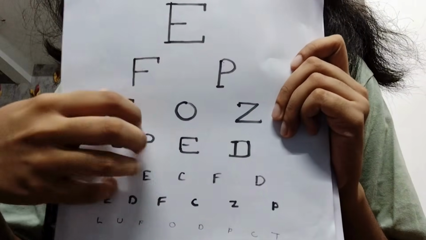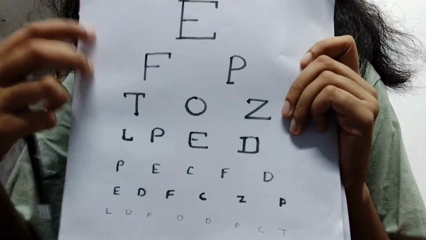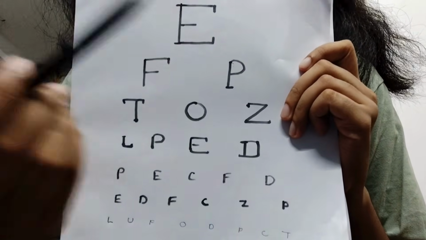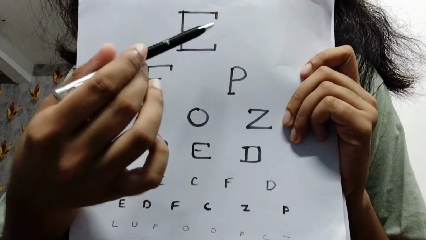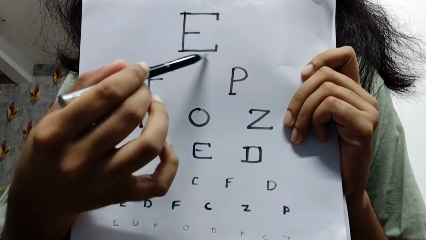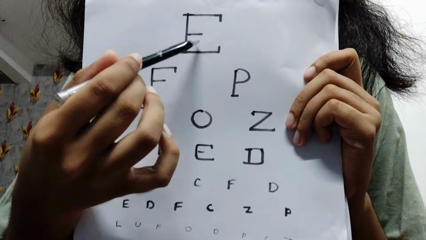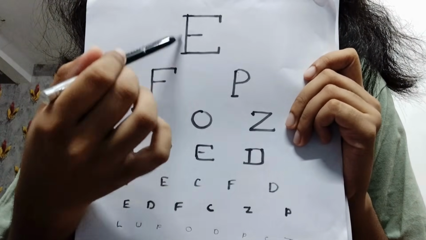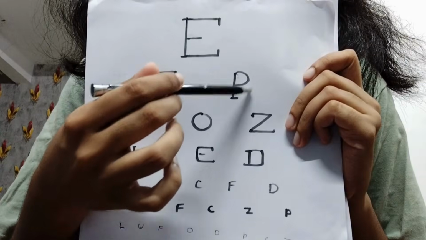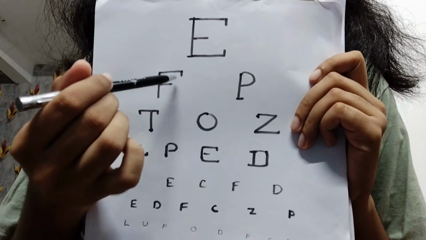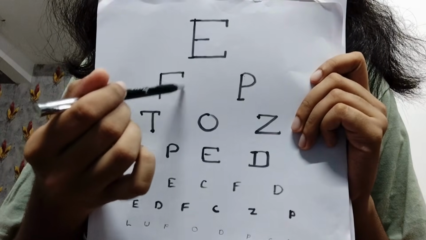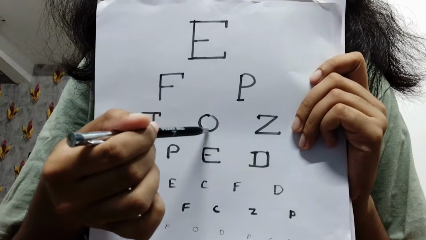Okay, so for the next test, I have this eye chart. I will trace the letter and you have to tell me what it is. Can you tell me what this is? What alphabet is that? What alphabet is that?